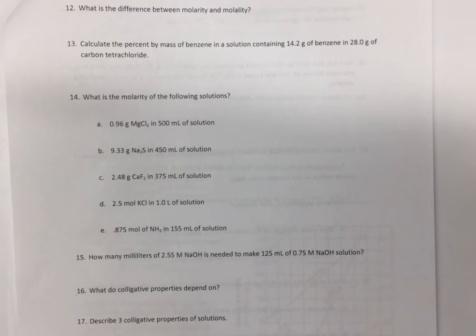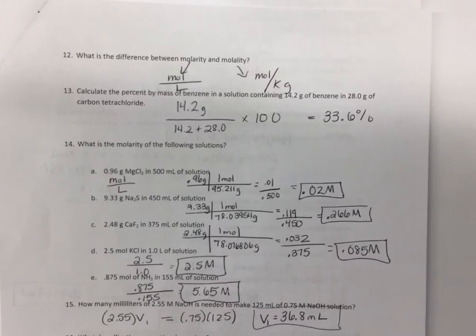So the difference between molarity and molality is that molarity is moles of solute per liter of solution, and molality is moles of solute per kilogram of solvent. And then for number 13, calculate the percent by mass of benzene in a solution containing 14.2 grams of benzene in 28 grams of carbon tetrachloride.